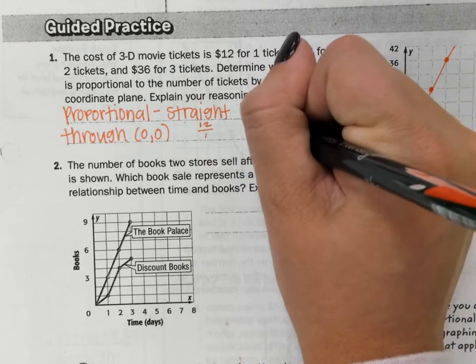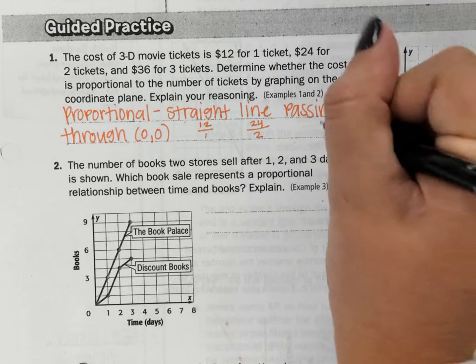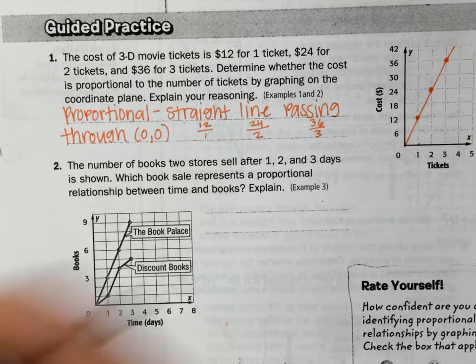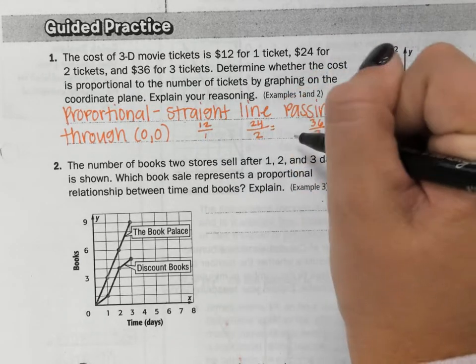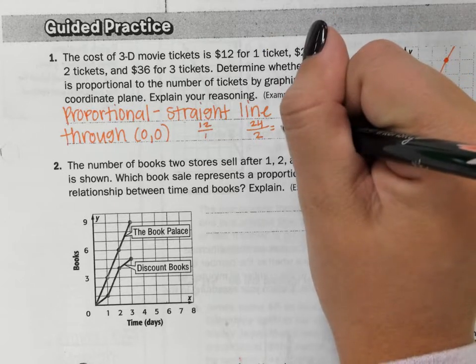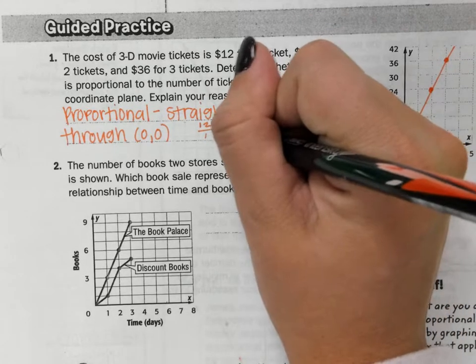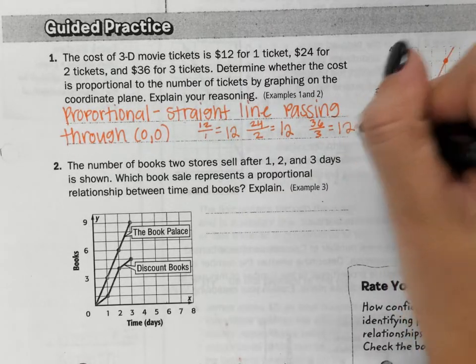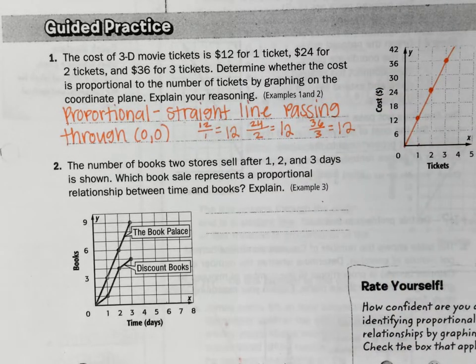And then $24 for 2 tickets, and 36 for 3 tickets. And once you simplify them, 24 over 2 is what? So 12. This is 12 also, right? So I have the same rate, so it means that it's proportional.